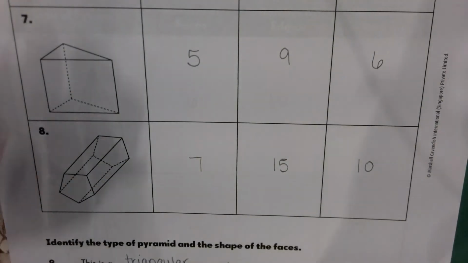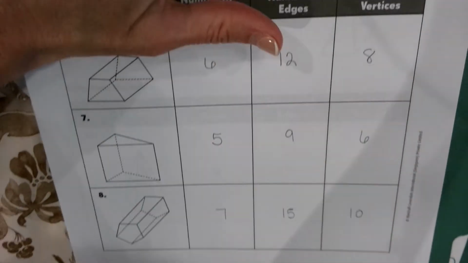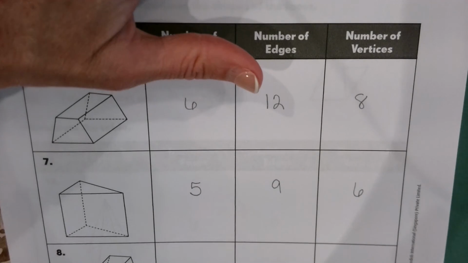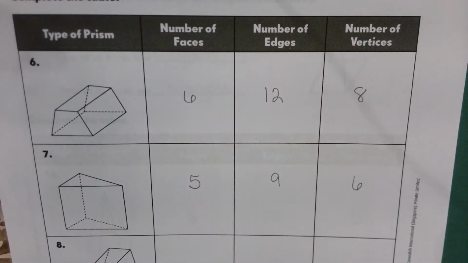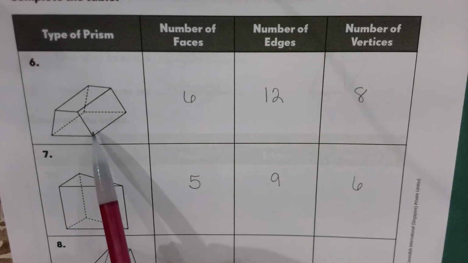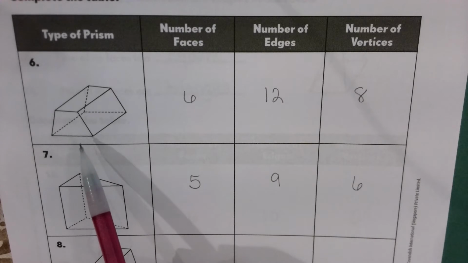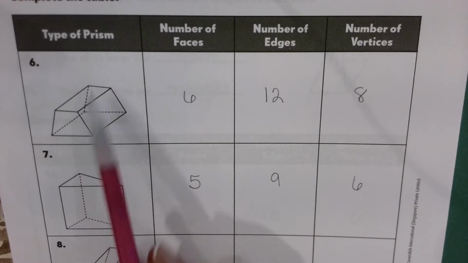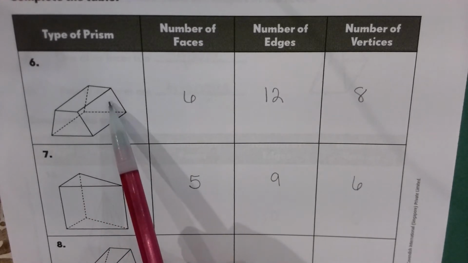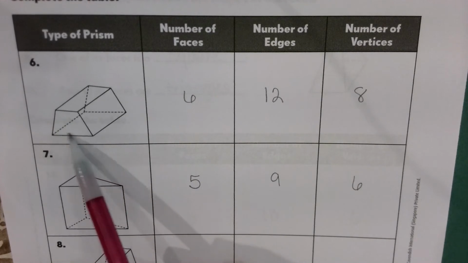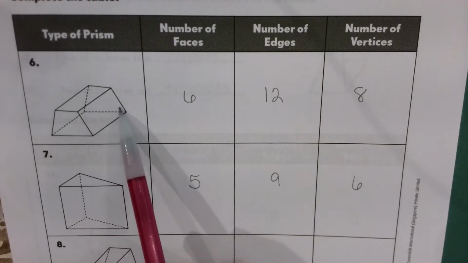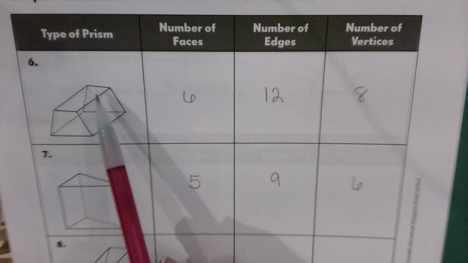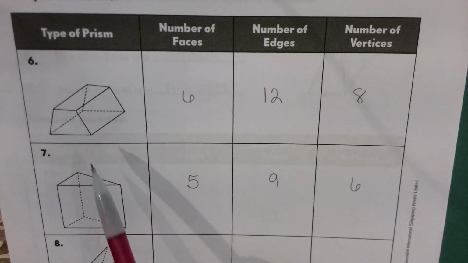Okay, so moving on to the next page, this is where we are asked to fill out a chart telling the number of faces, edges, and vertices. So when we look at this, we're looking for, first of all, the type of prism that it is, and these are both trapezoids that are the same and congruent, so this would be a trapezoid prism.